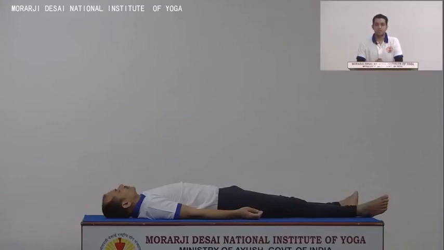Move your awareness from head to toe. Each and every point, each and every joint should be loose and relaxed. Feel the touch of the body with the ground. Inhale deeply once again and slowly exhale.